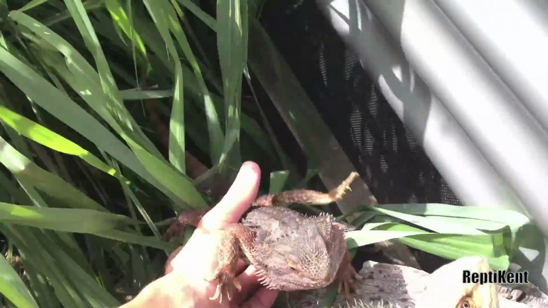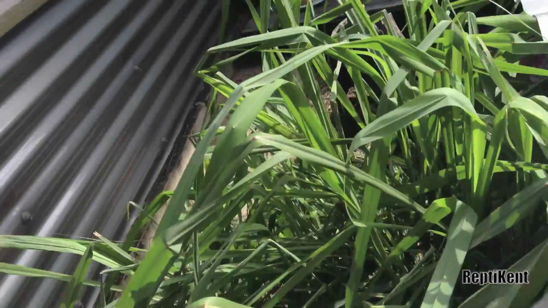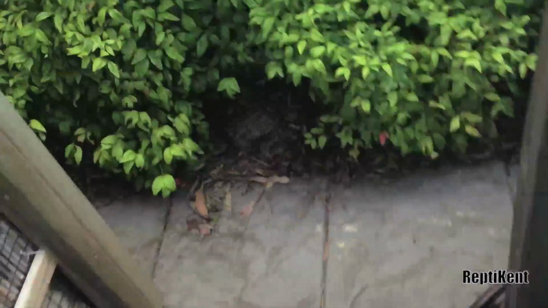Put these guys back in. I'm actually going to make sure I cut this soon. Cut the lemongrass, because it's getting way too long. Okay.